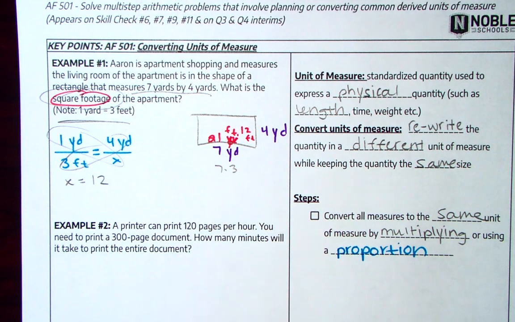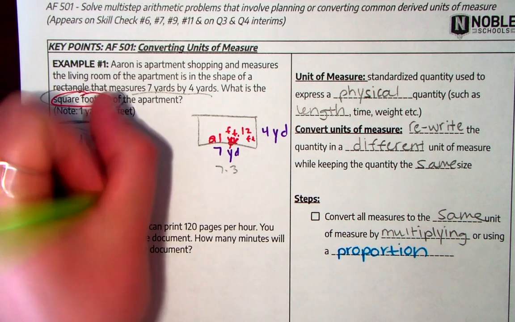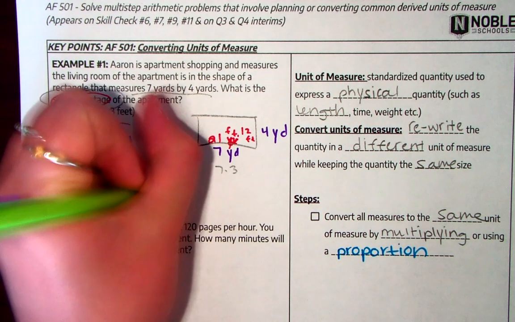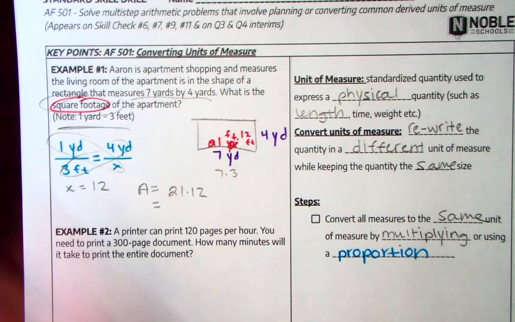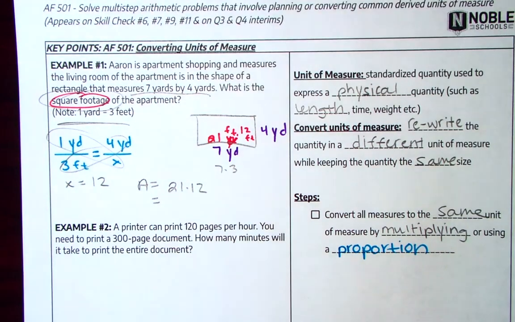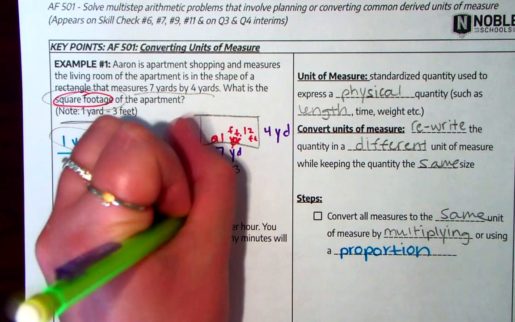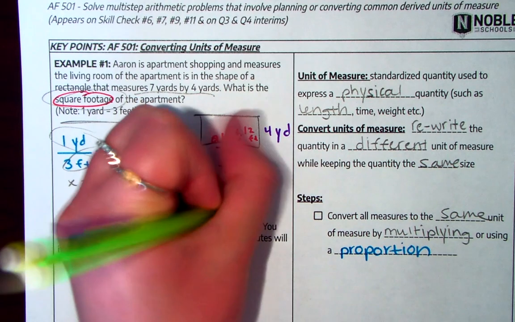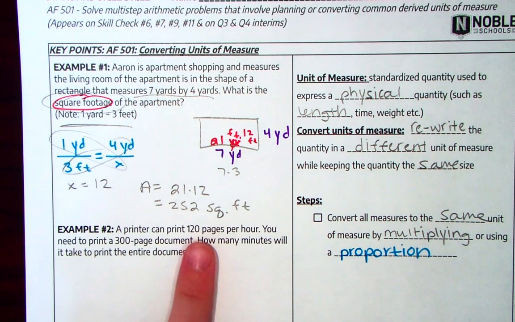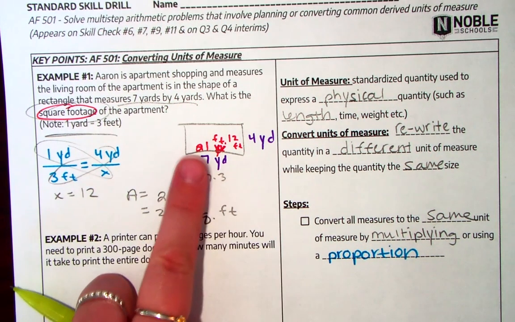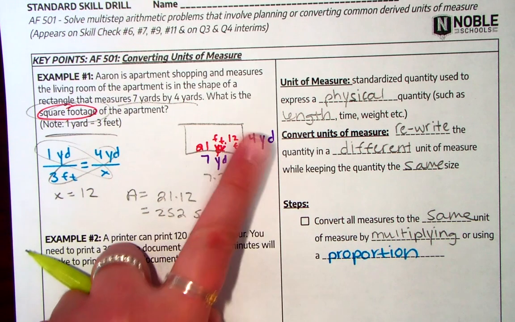Now I'm going to actually answer the question. What is the square footage of the apartment? Well, the area of the apartment is 21 times 12, which is equal to 252 square feet.